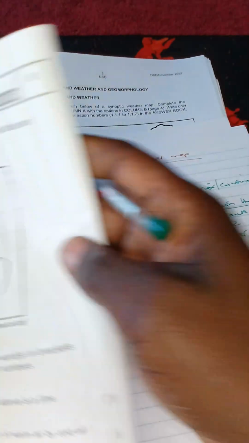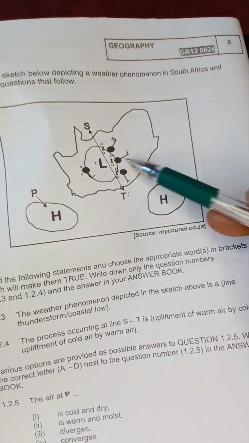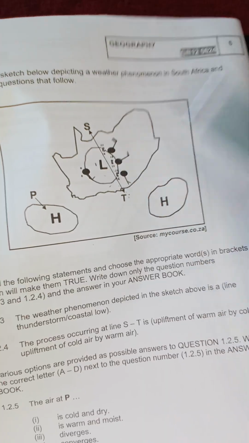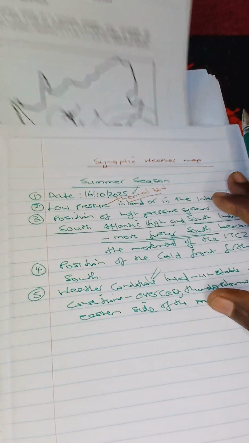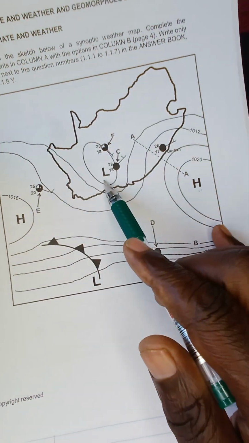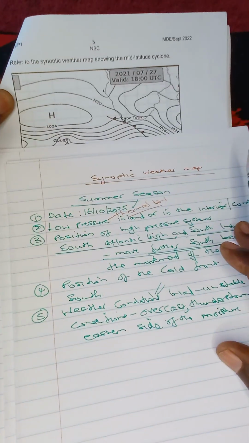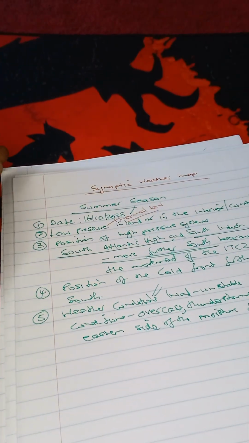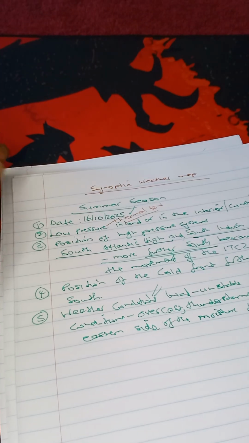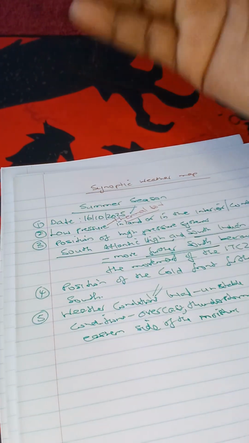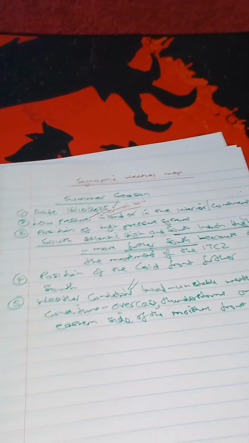If you can see this L inland, it tells you that it is a typical summer. This is the low pressure that you can see inland. What else do we have? These are different question papers, but they're showing the same climatic conditions.